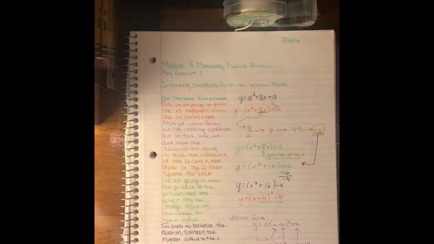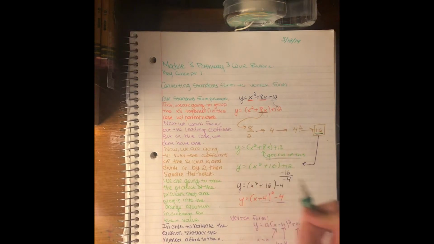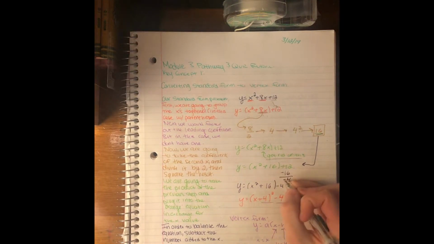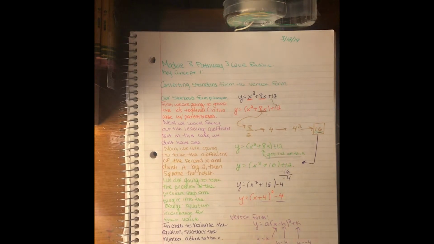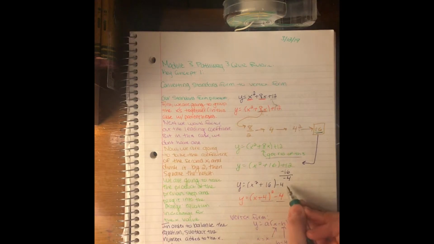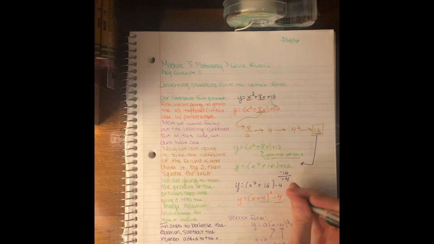And then, in order to balance the equation, we're going to subtract the number that we added to x, which would be the 16, because look, we added the 16 to this x. We're going to subtract that from the outside of the parentheses. So, we're doing 12 minus 16, which is negative 4. And then we're just going to have our new equation, which is y equals x squared plus 16 minus 4. You're going to simplify this, and because it's a 16, we know that's a factor of 4, so we can do y equals x plus 4 squared minus 4.